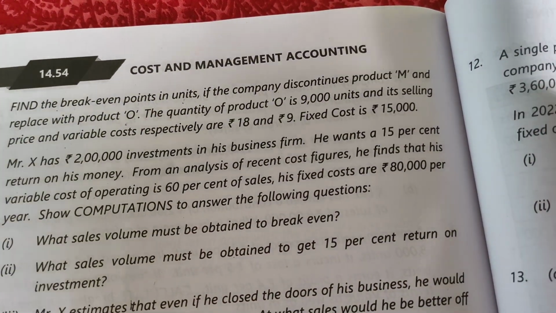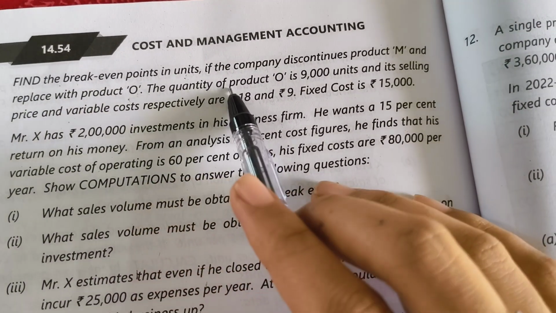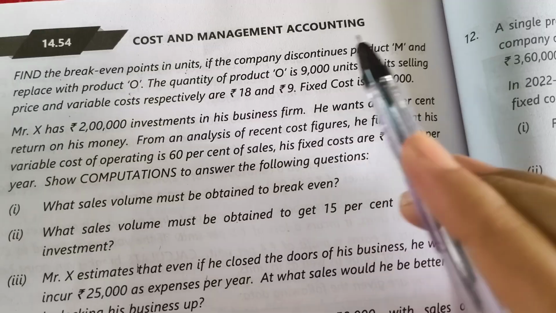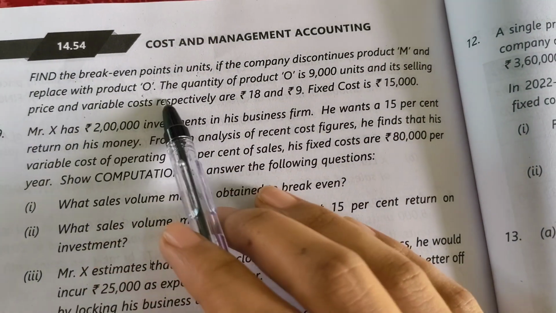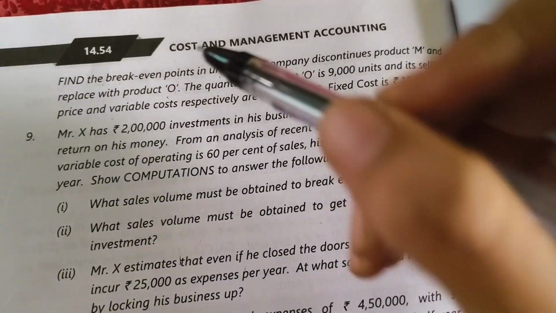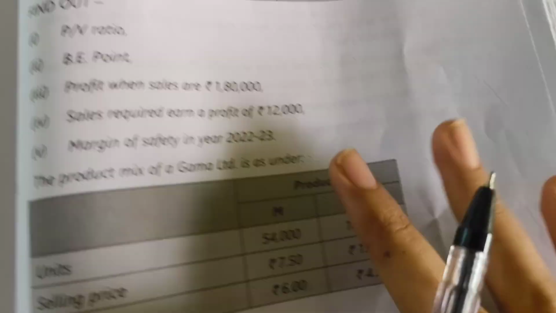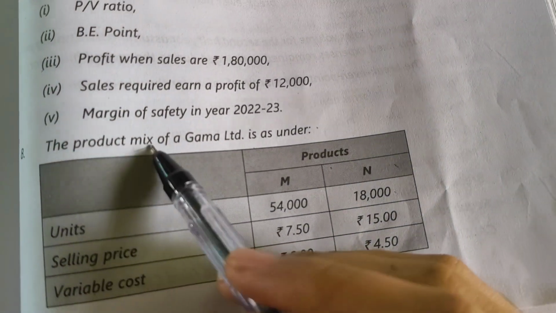So the company discontinued product M and replaces it with the product O. The product quantity of the product O is 9,000 units and its selling price and variable cost are 18 and 9. Fixed cost is 15,000. So we have to find the break-even points in units, and the question is provided a product mix.